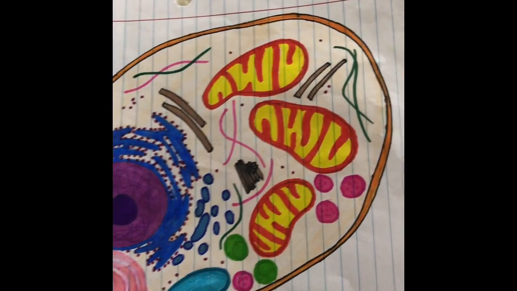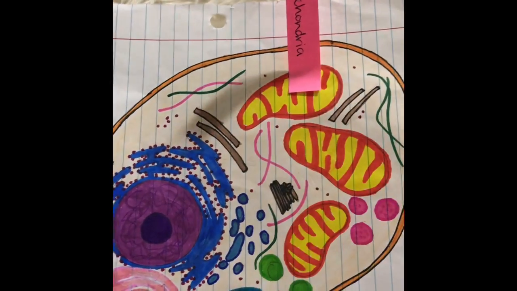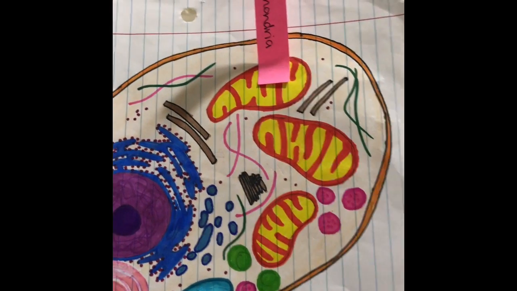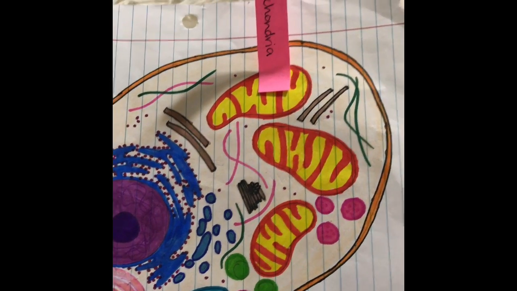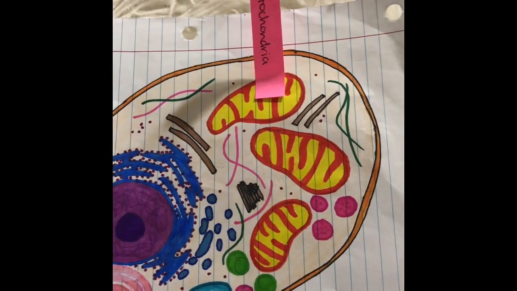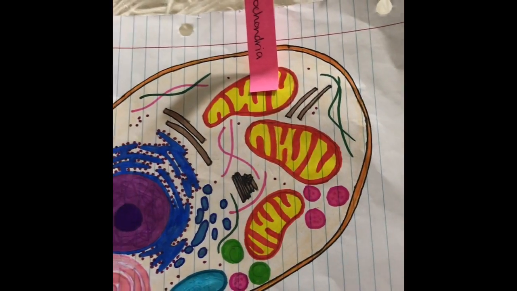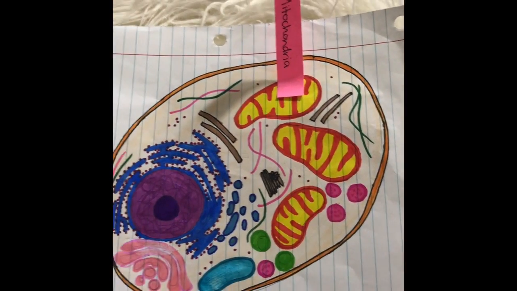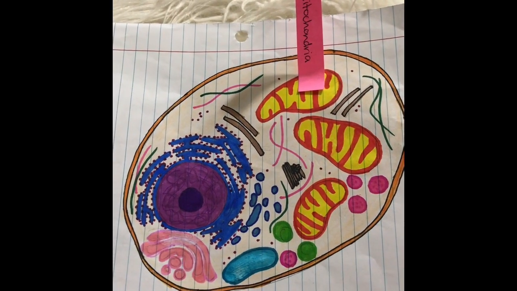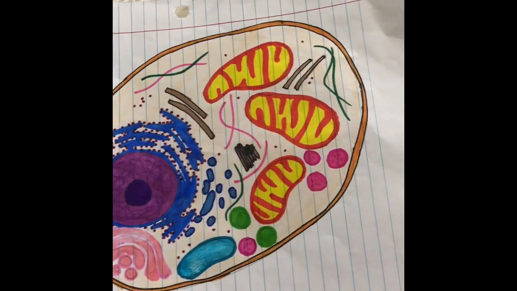Next is the mitochondria. Those are these colorful pieces over here. Mitochondria is actually the powerhouse of the cell. It converts food we eat into energy that we use. It assists in cell growth, cell signaling, and cellular death.